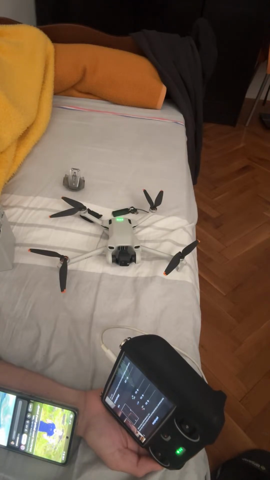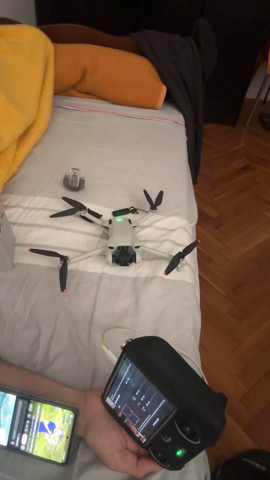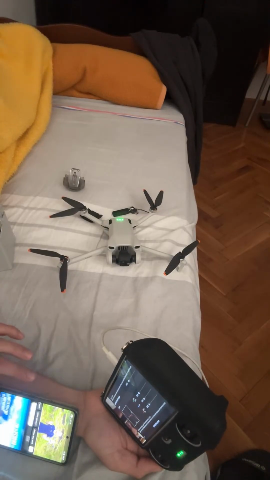So there you have it. Hopefully now you understand how to access the expo curve on your DJI Mini 3 Pro and how to adjust it to help you fly more smoothly and get more cinematic videos with your drone.